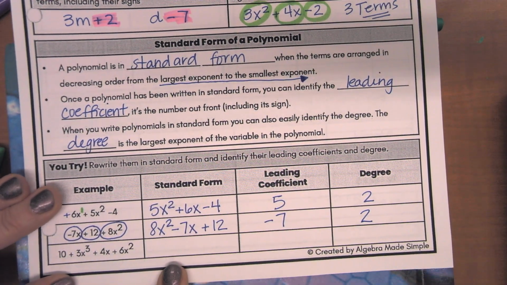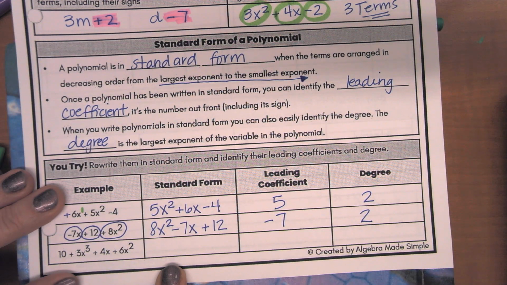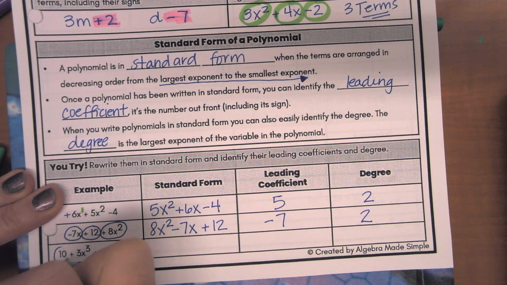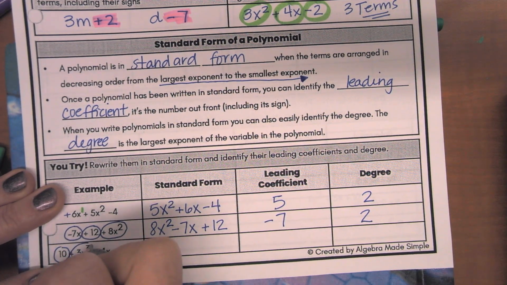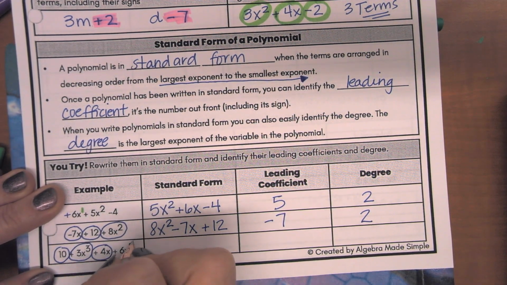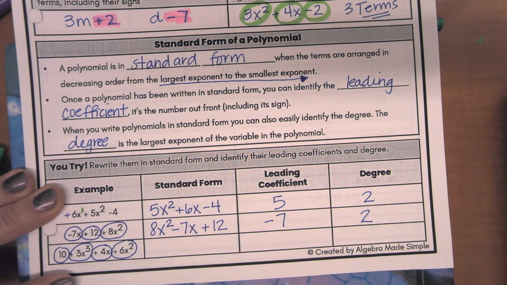Okay, go ahead and try the next one on your own. I will pause for a moment and then I'll write it out. Notice sometimes it helps to go ahead and circle all of your terms first, and then write them in order.